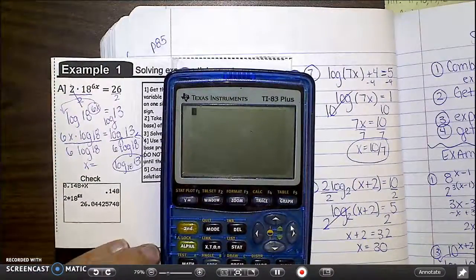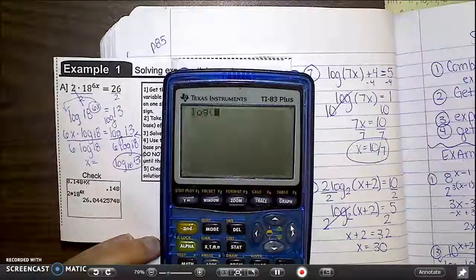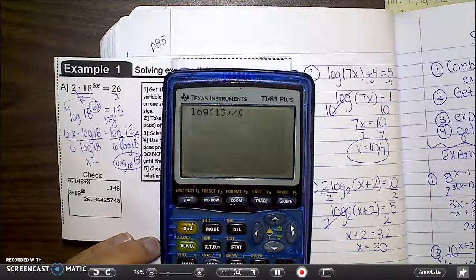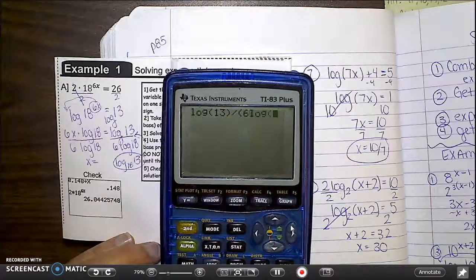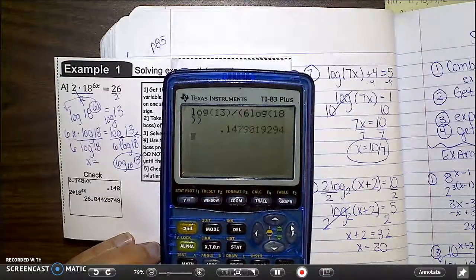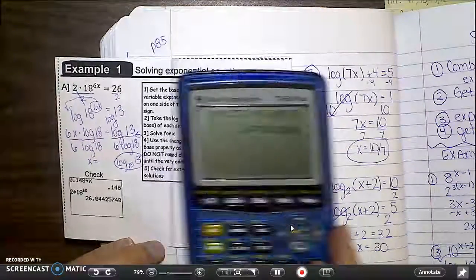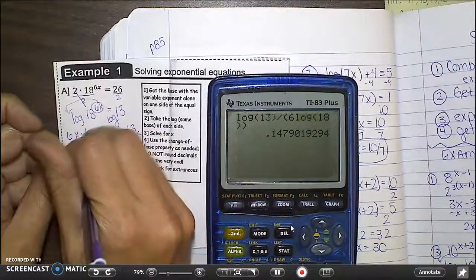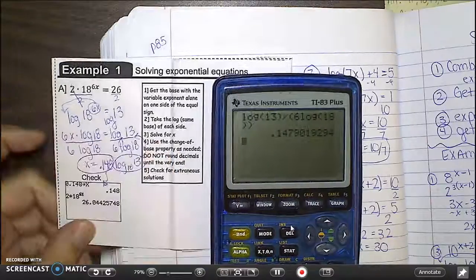So when I type this into my calculator now, we're going to have log of 13 divided by both 6 and log of 18. So we want to make sure we put that in parentheses. 6 log of 18, which is 0.148, which is what they're checking down here in this little checkbox.